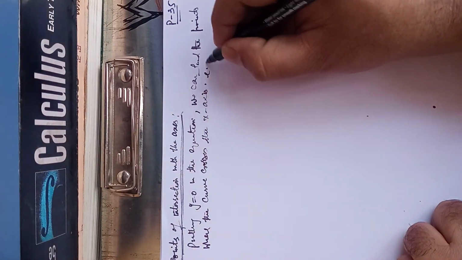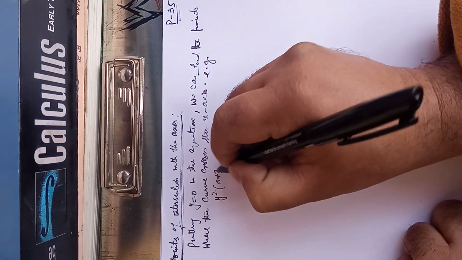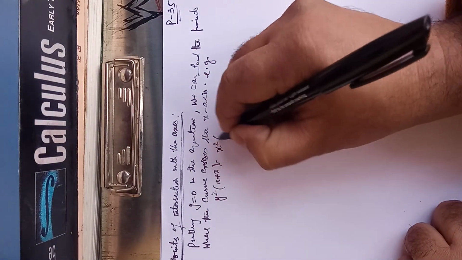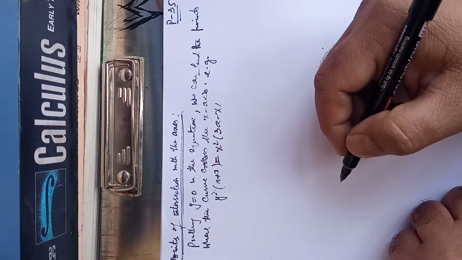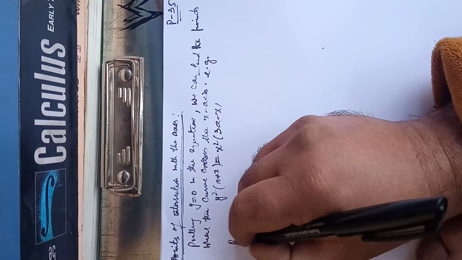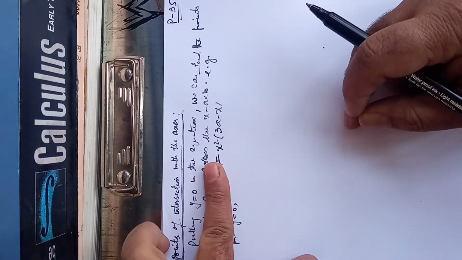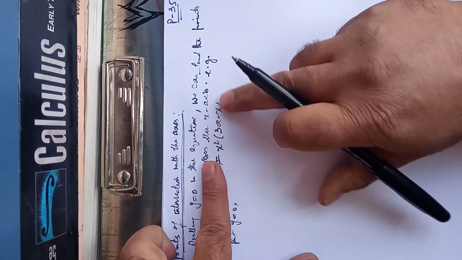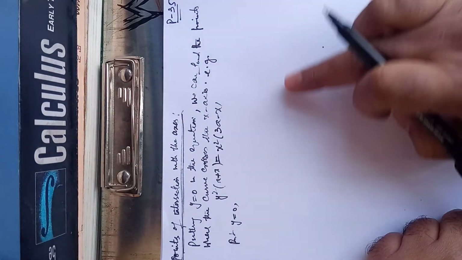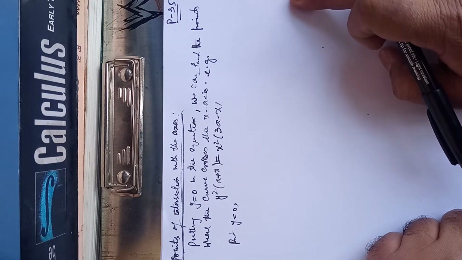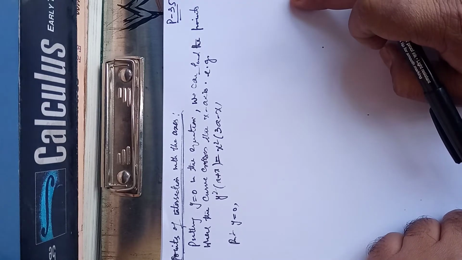For example, y square (a plus x) equal to x square (3a minus x). You can draw this curve, but then let me put y equal to 0. What will I get? Y equal to 0 means left hand side is 0. I will get x equal to 0 and x equal to 3a. So x equal to 0 and x equal to 3a are the 2 points on x-axis. So it crosses the x-axis at 2 points.